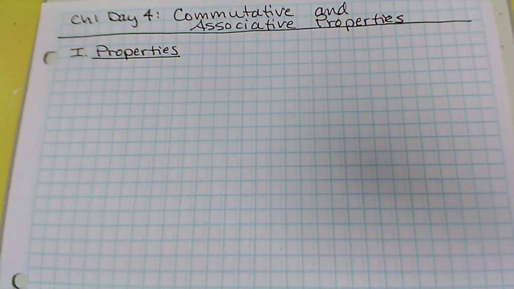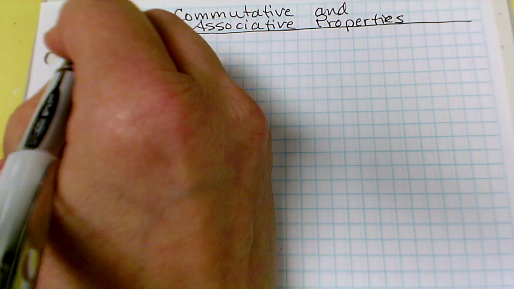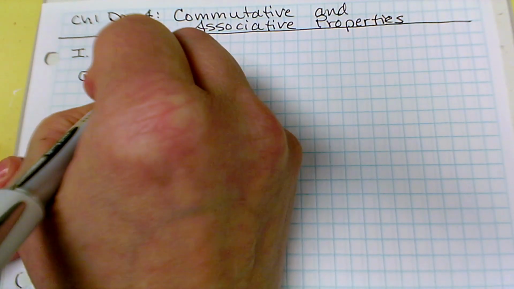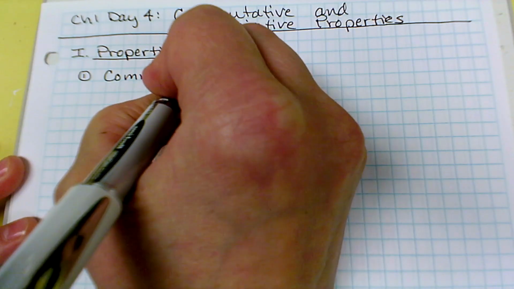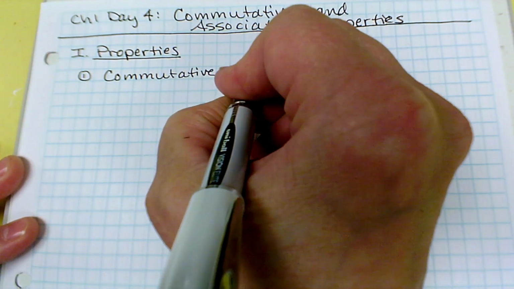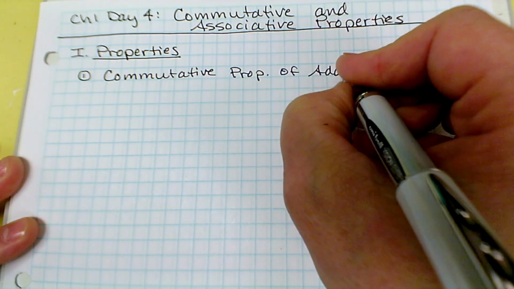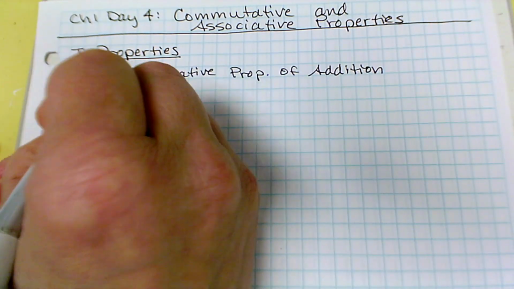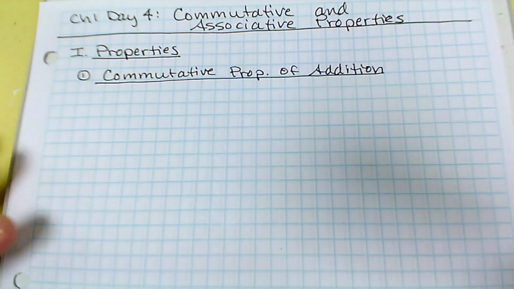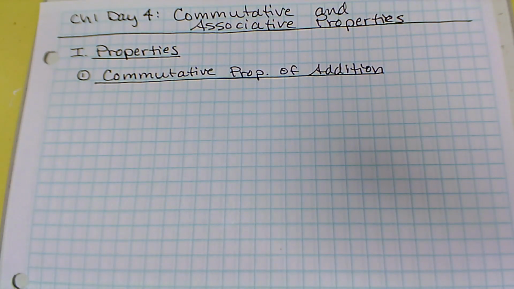All right, so the main focus is on commutative and associative. So first one we're going to do is the commutative, and we're going to abbreviate property, so just prop, of addition. I'm also going to show you how to abbreviate, so you don't have to write that whole thing out. But commutative property of addition.